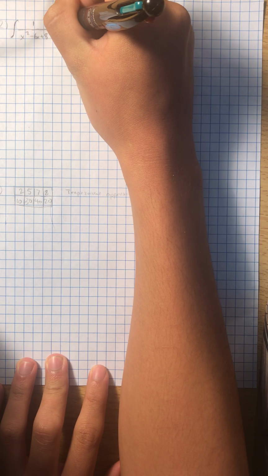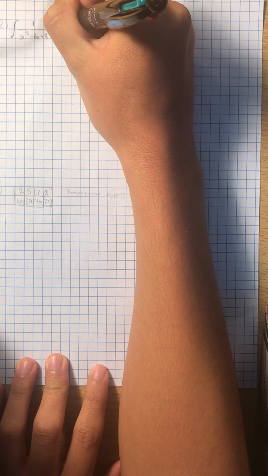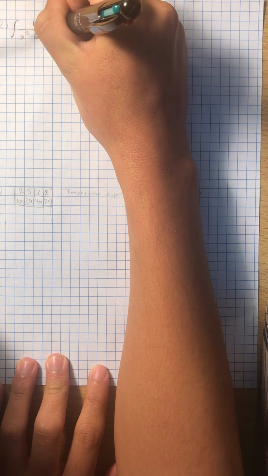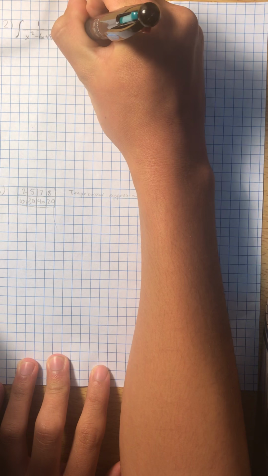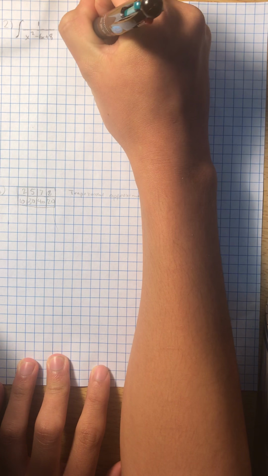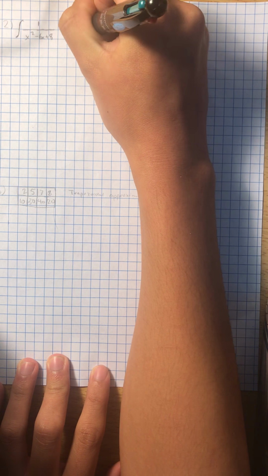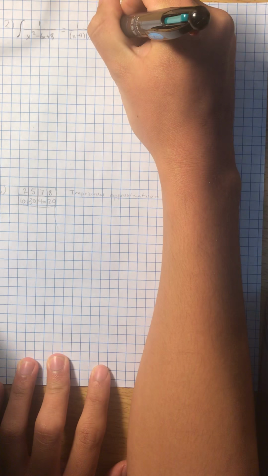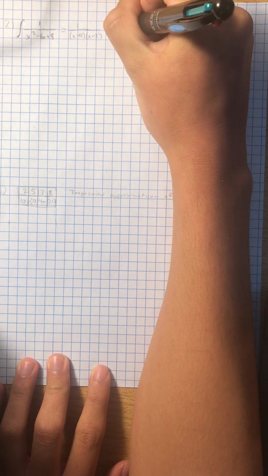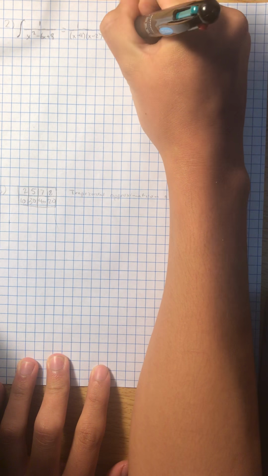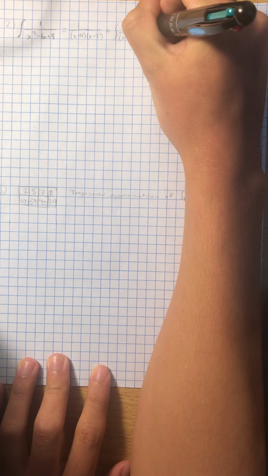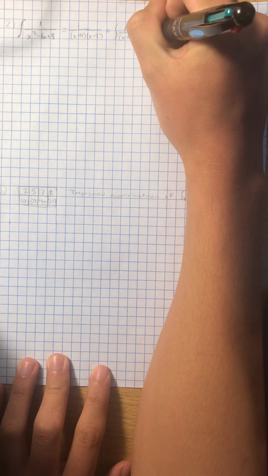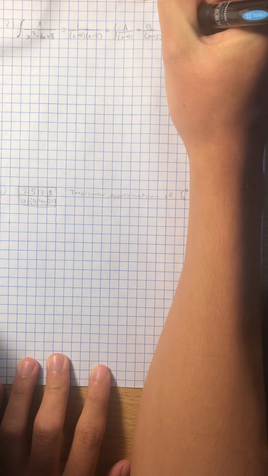So for the first problem, we have 1 over x squared minus 6x plus 8, which can be simplified to 1 over (x minus 4) times (x minus 2). And then using partial fractions, we can get the integral of A over (x minus 4) plus B over (x minus 2).